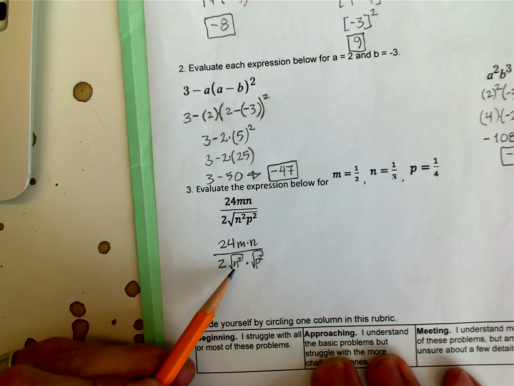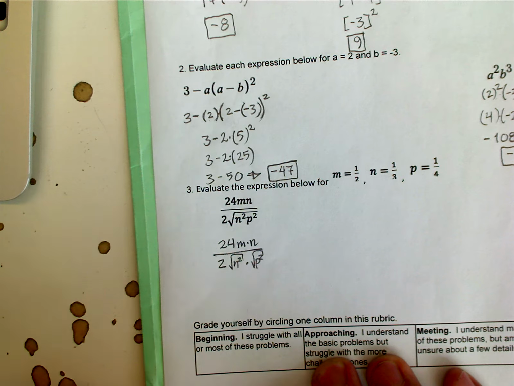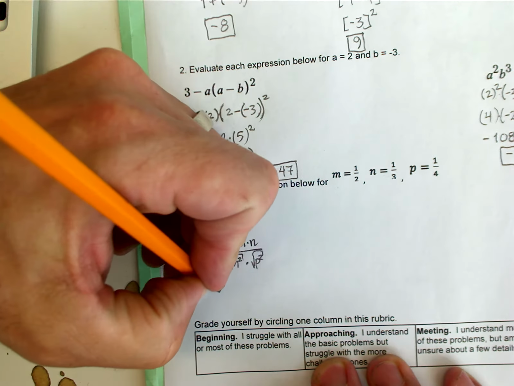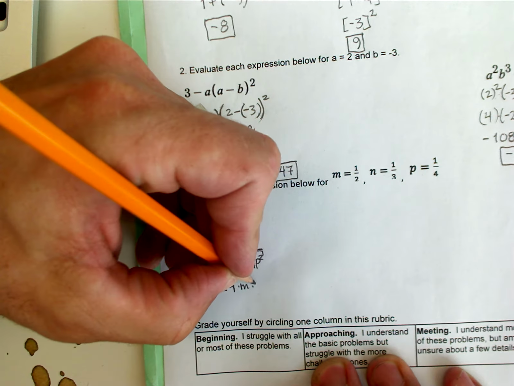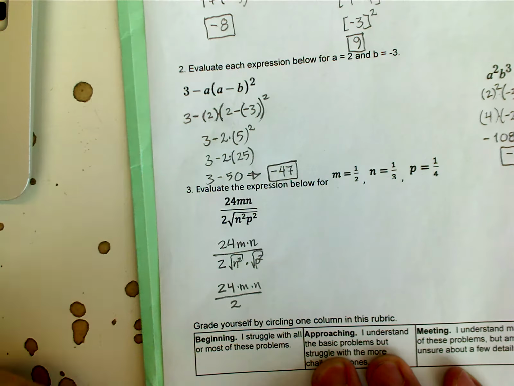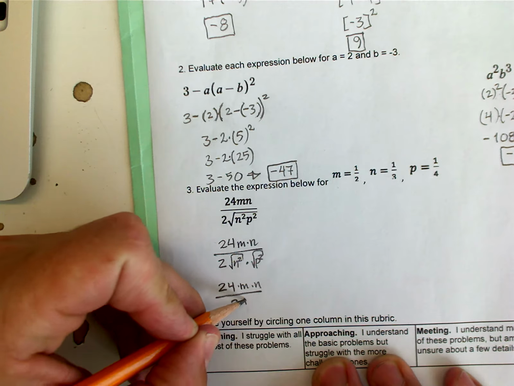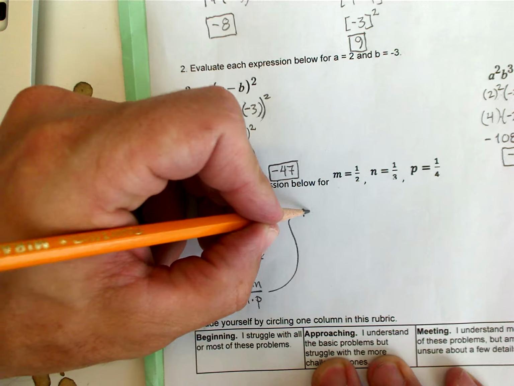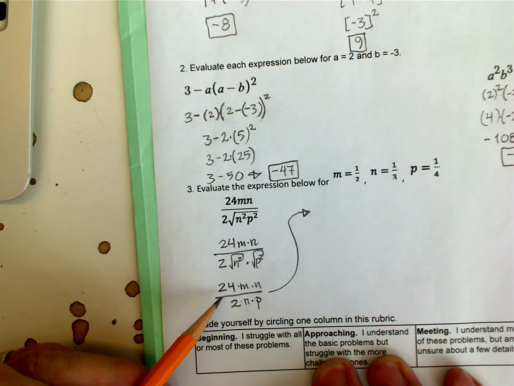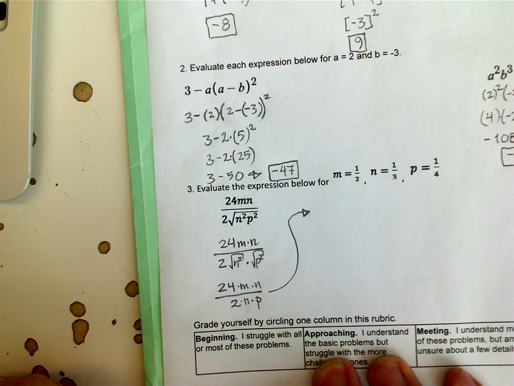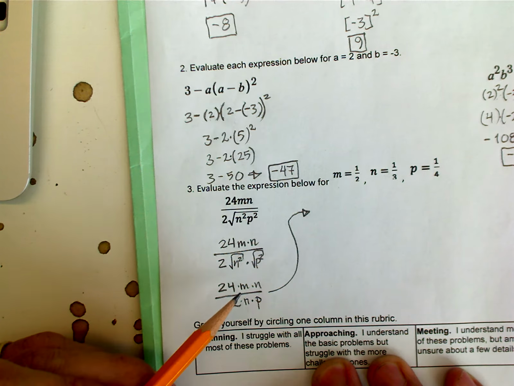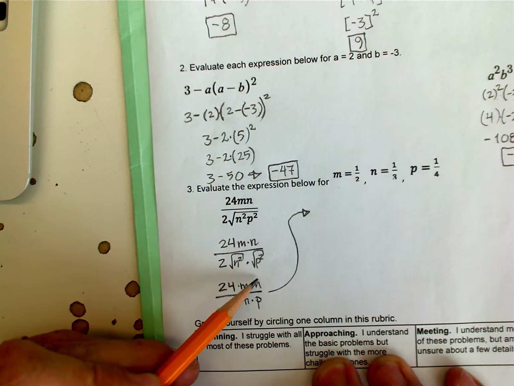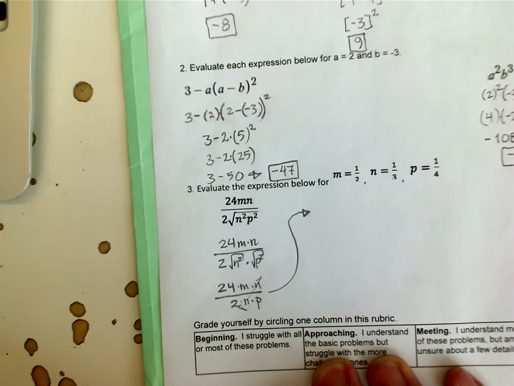And of course, the square root of n squared is just n, and the square root of p squared is just p. So I can rewrite it again, 24 times m times n divided by 2 times n times p. And I'm going to go up here now, and notice that I can rearrange these factors in however way I like because of the properties of multiplication. And if I have an n and I divide by an n, these just cancel out to equal 1. N divided by n is just 1, as long as n is not equal to 0, of course, which it isn't.